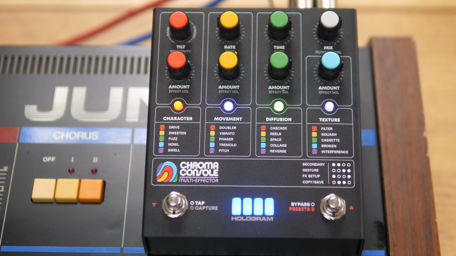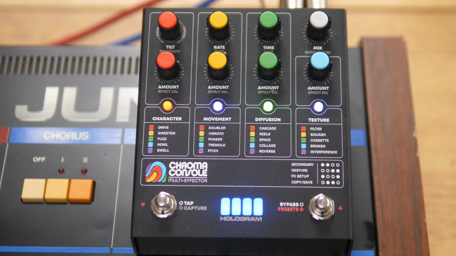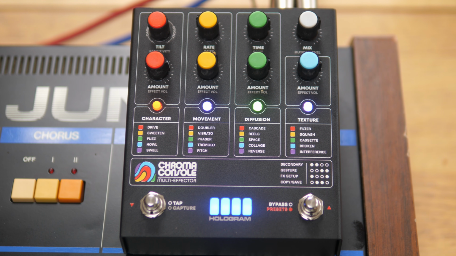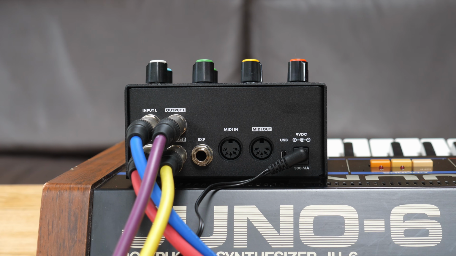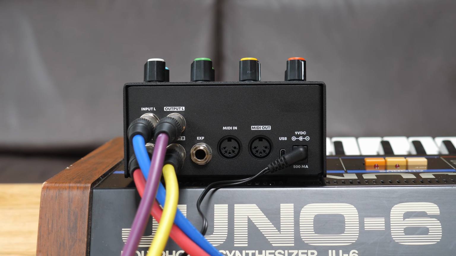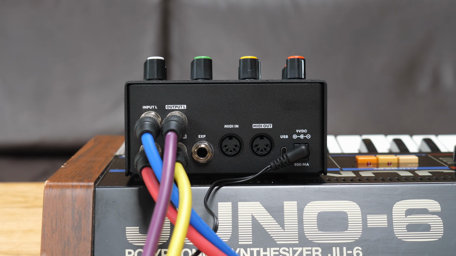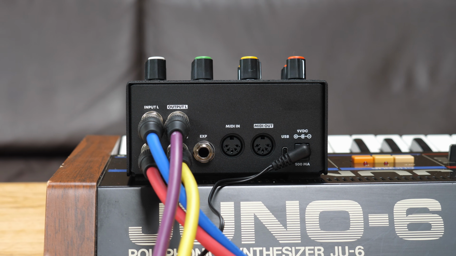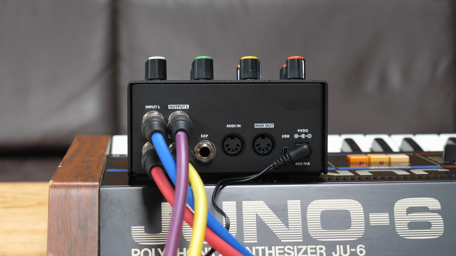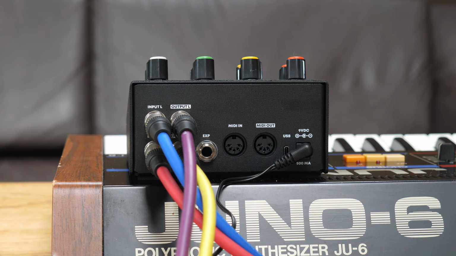We've got 4 channels called character, movement, diffusion and texture, coloured red, yellow, green and blue, and add all them together and you can get things from lovely, soft, subtle movement and atmosphere to complete sonic destruction. And just to be thorough, on the back we've got stereo in and out, an expression pedal input that can be mapped to any of the knobs, and we've got 5-pin MIDI in and out plus USB-C MIDI, so it can be used as a MIDI interface as well.